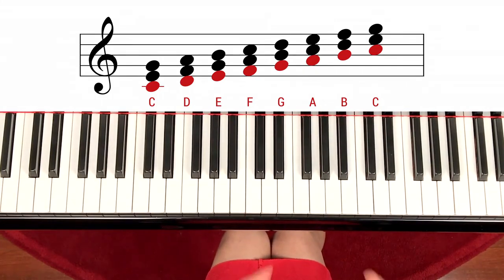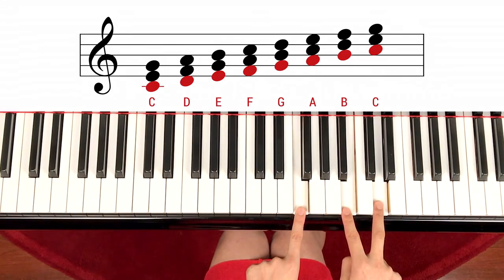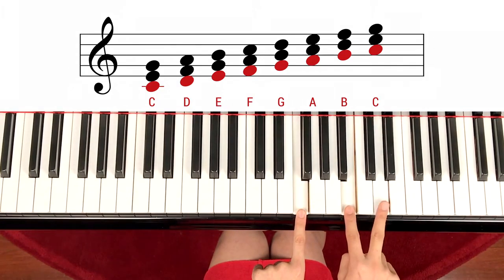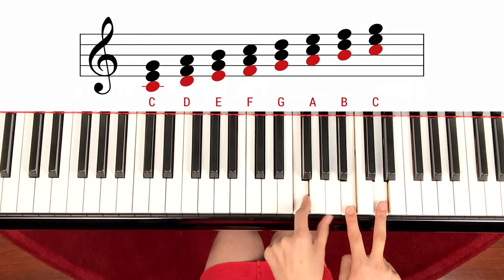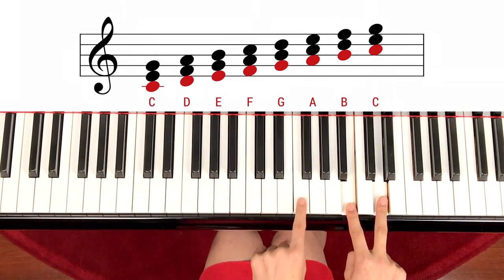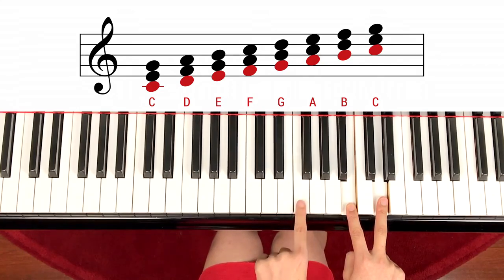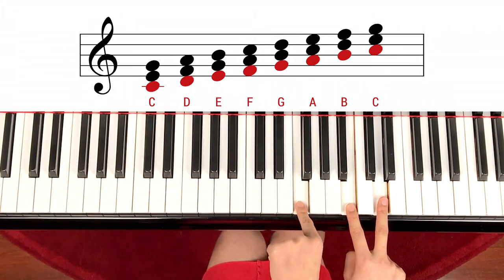So for example, let's see. Now the bottom note is F, B, D. But this is not an F chord. Why? Because from F, it skips more than one. These 2 notes are skip, right? So these 2 are okay. This one is by itself. It's more than a skip. Then always move this note up.